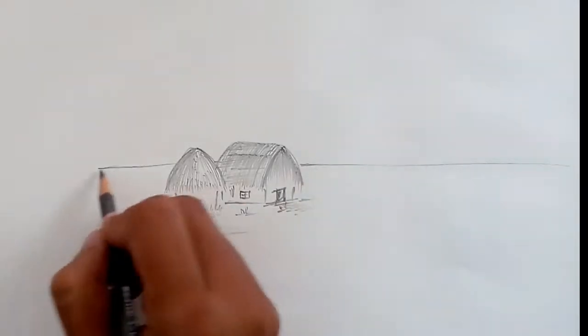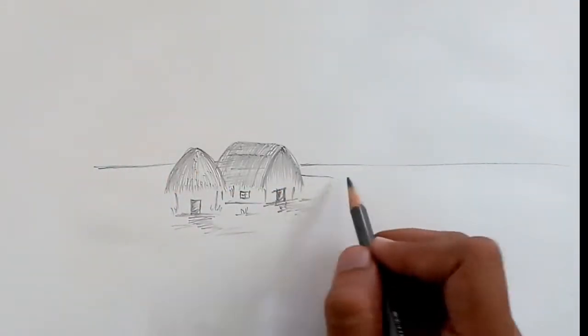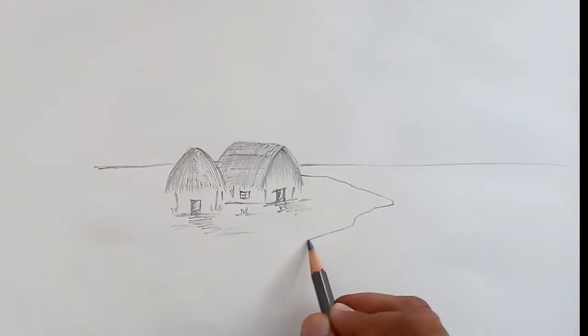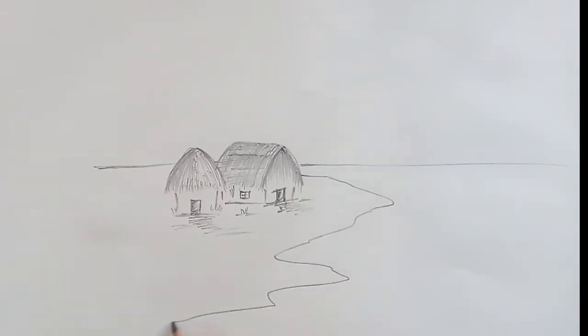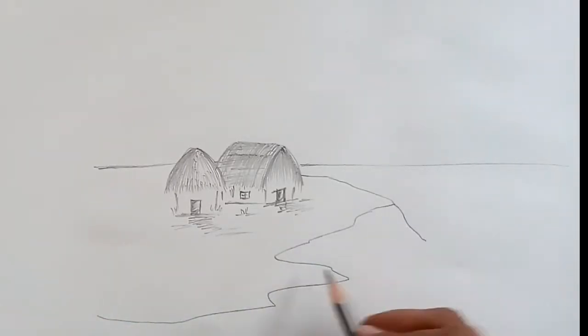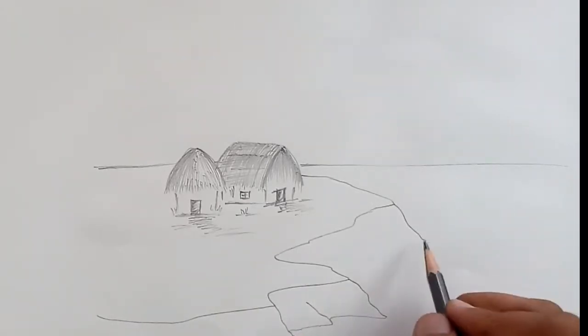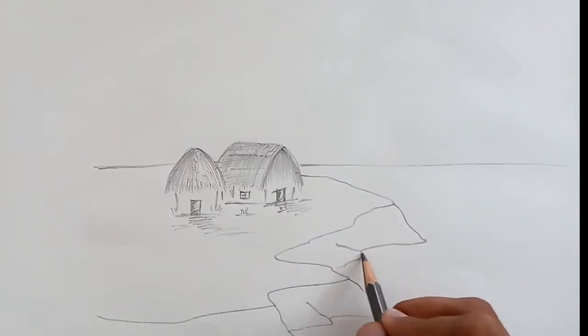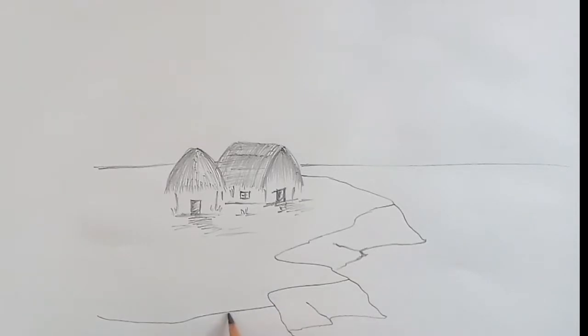So let me split this scenery, and this would be my land here on which the hut is standing. Just do any random shape, pull it down a little bit. So this will give the effect like the hut is standing on the top of the land and there is some distance between the bottom land and the top one. There's some height, you can create this, and by doing these small lines you can create the steps.